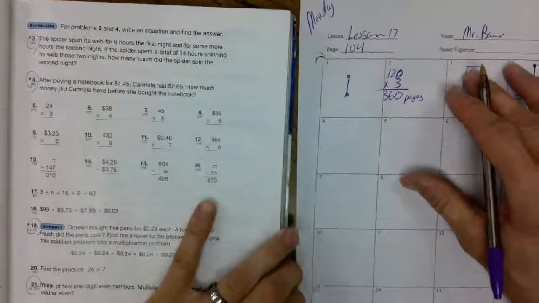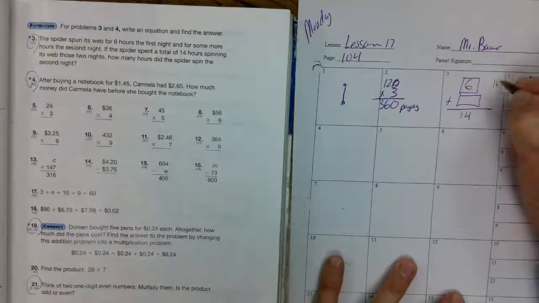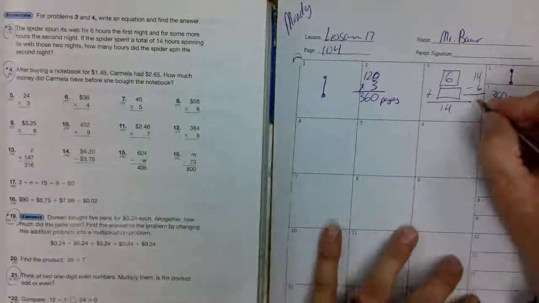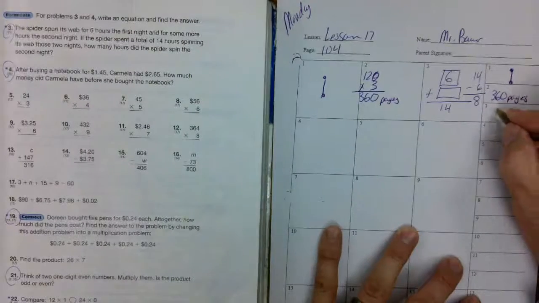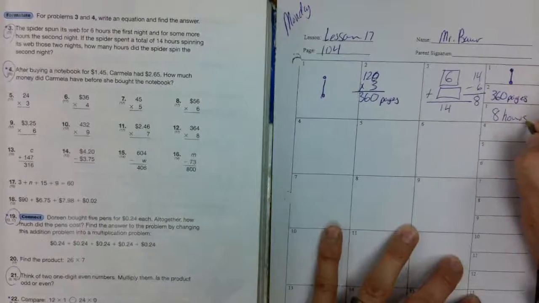Whenever we have a missing add-in, we're going to subtract. So we're going to flip that over and subtract. 14 minus 6 equals 8. 8 hours.